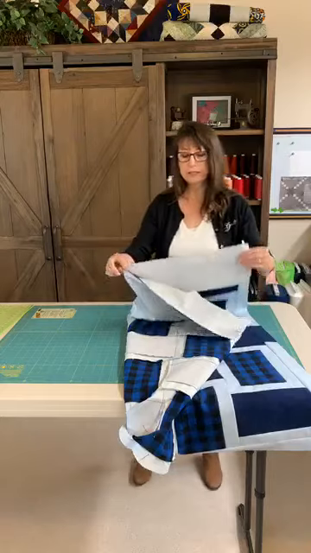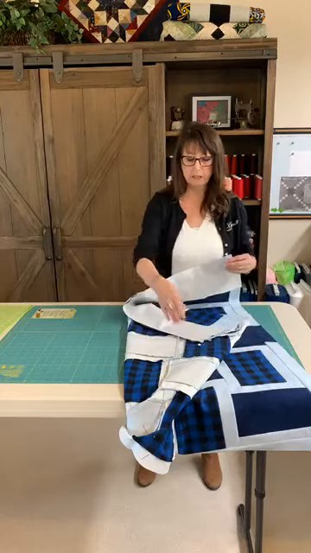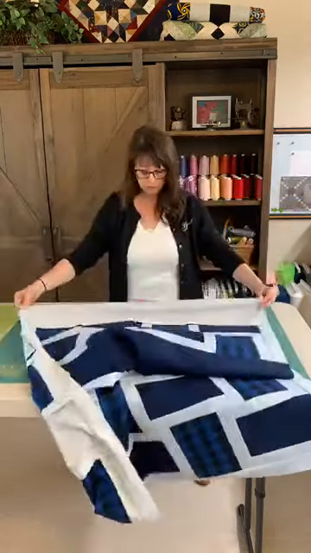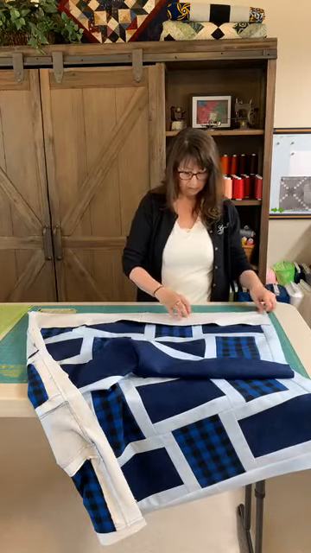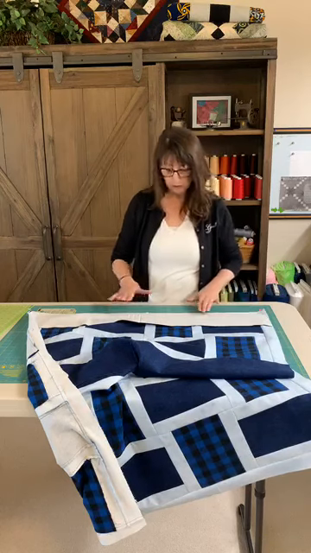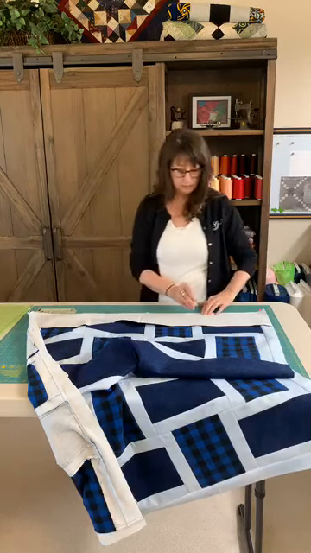And then you could do that same thing over and again, however many times you need. But if it's a small quilt like this, I can just smooth it out, make sure it's flat, and pin it here.